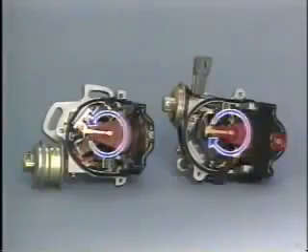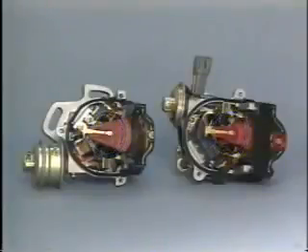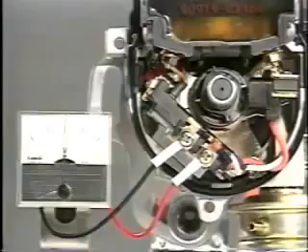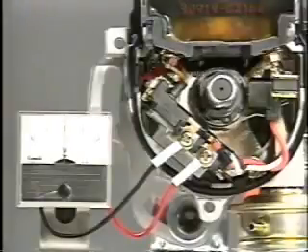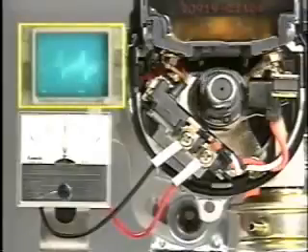The rotor turns clockwise or counterclockwise depending on the engine. As the rotor turns, a voltage is generated in the pickup coil. This is the ignition signal. But why is a voltage generated?